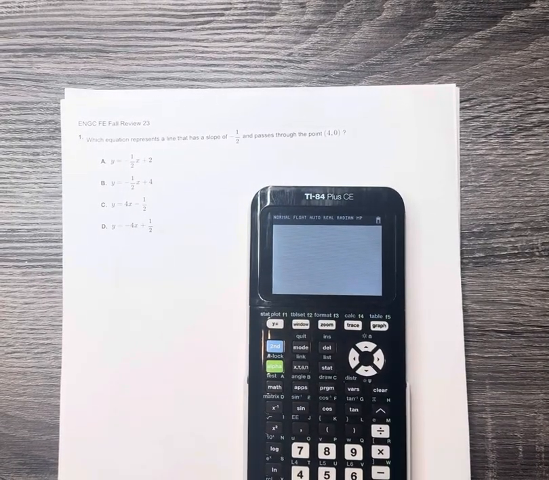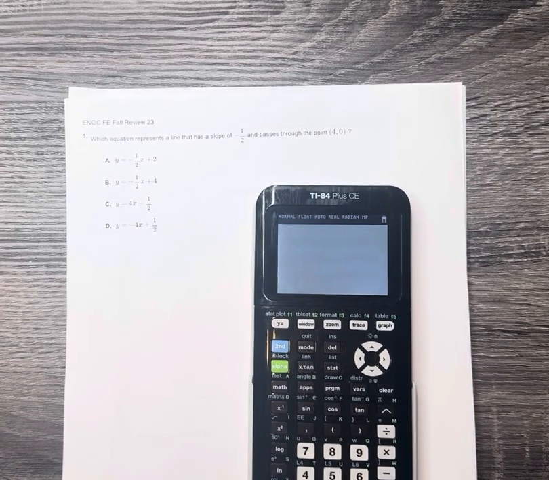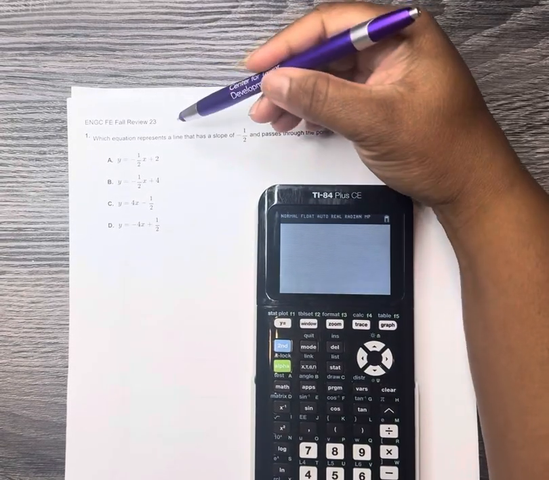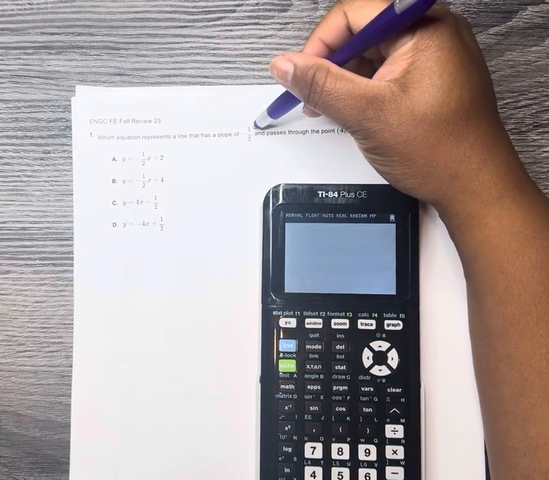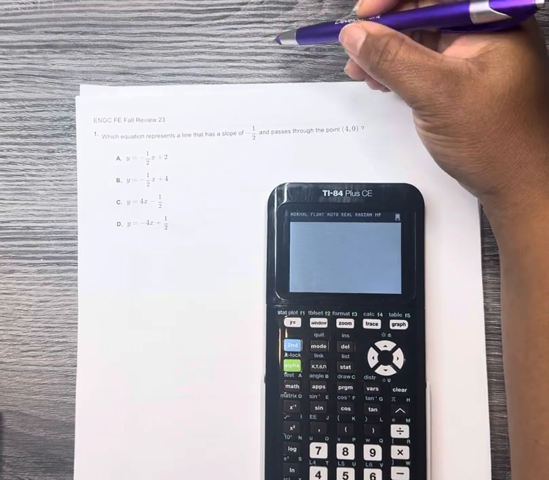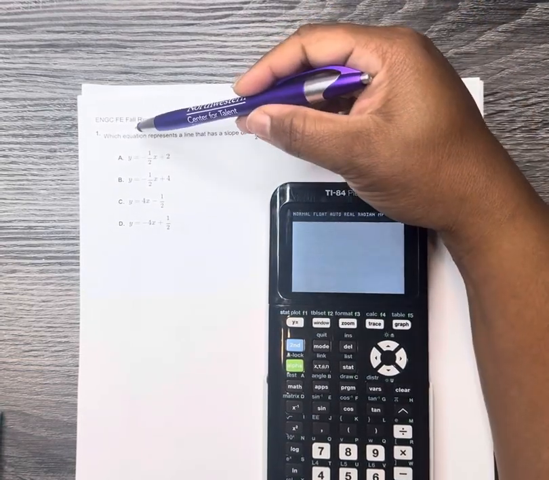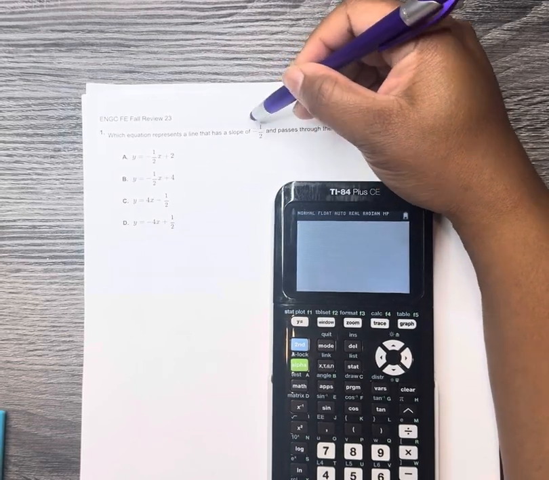All right, we're going to go ahead and get started with this final exam review. So the first question says, which equation represents a line that has a slope of -1/2 and passes through the point (4, 0)? So first off, if it says which equation, then that means write an equation, right? And that has this slope and this point.